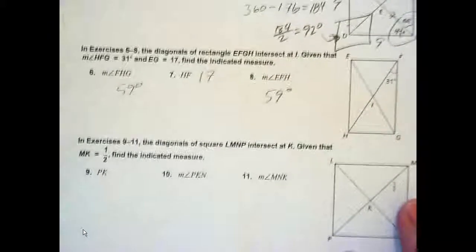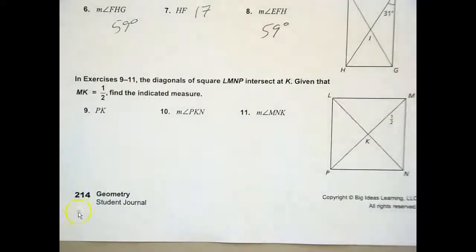All right, the last 3. Let's finish them up. While you're doing that, I'm going to hand out today's assignment.